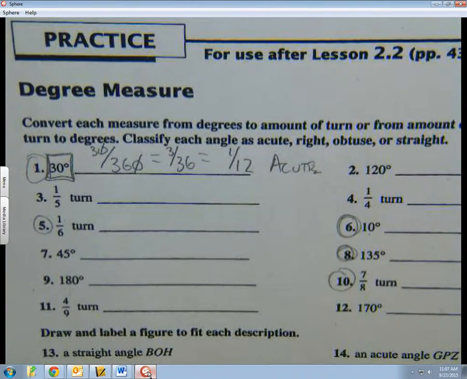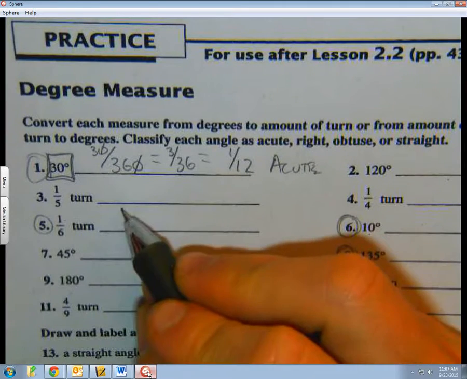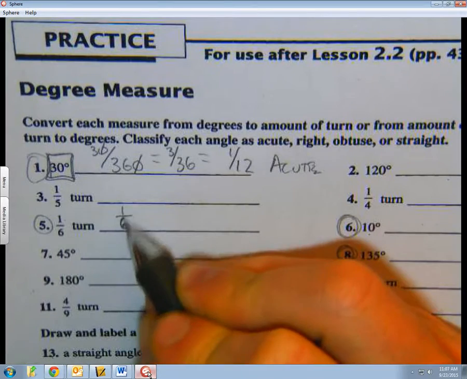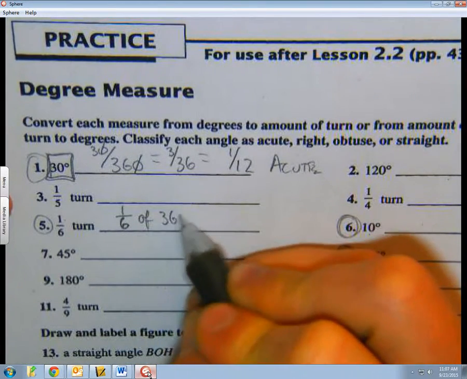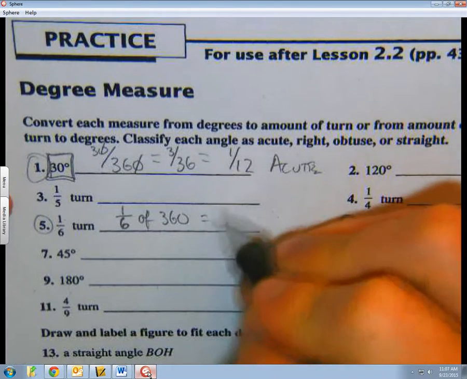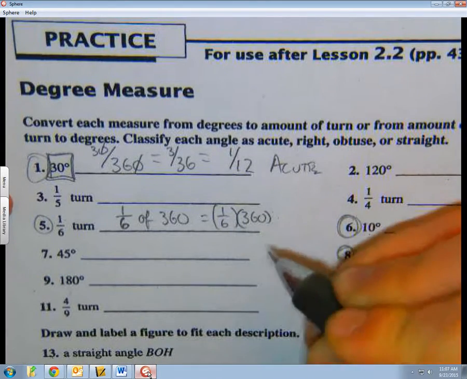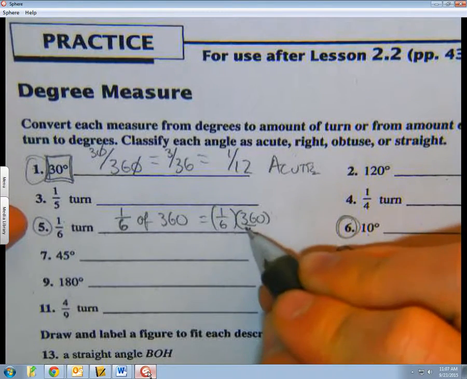Now let's convert the other way. 1/6 turn to degrees, and I think this was the part that students had a problem with. It's 1/6 of 360. So of is multiply, so it's 1 over 6 times 360. And that's really like 360 over 1.